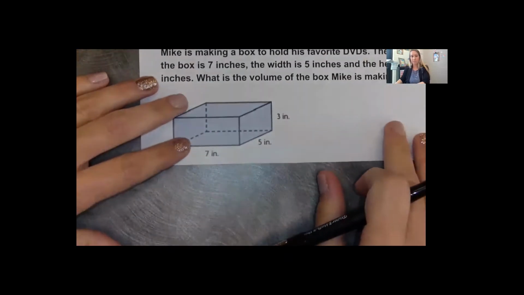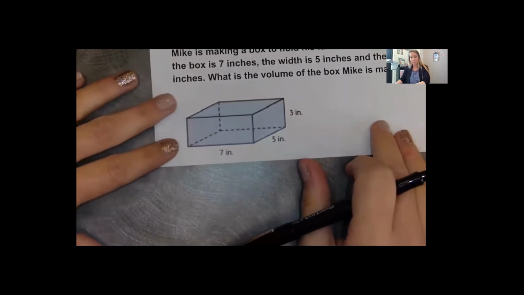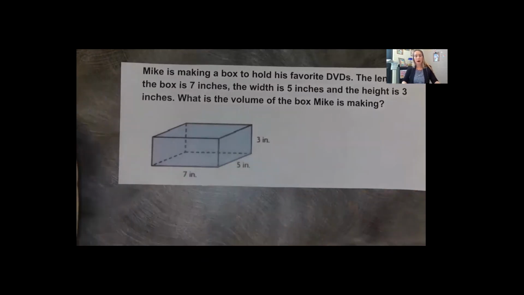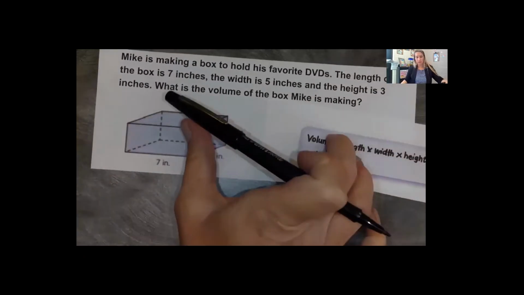Looking at this diagram of a rectangular prism, as we read the question, Mike is making a box to hold his favorite DVDs. The length of the box is 7 inches, the width is 5 inches, and the height is 3 inches. What is the volume of Mike's box? Well, we said today's focus was on using formulas to help us find the volume. And so let's look at this formula first.